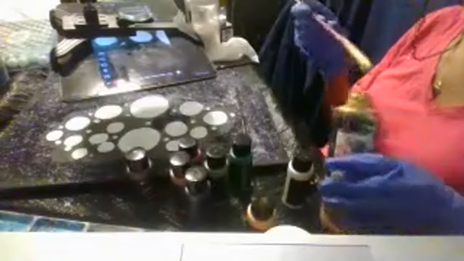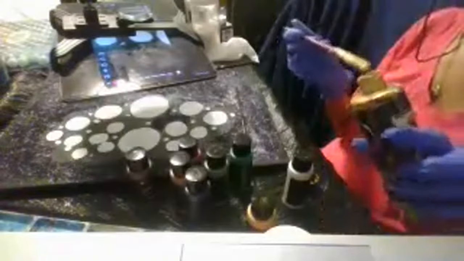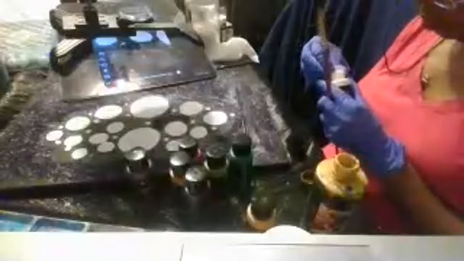To get some more of this gold. Okay. I haven't used this paint before. This one. Here we go.